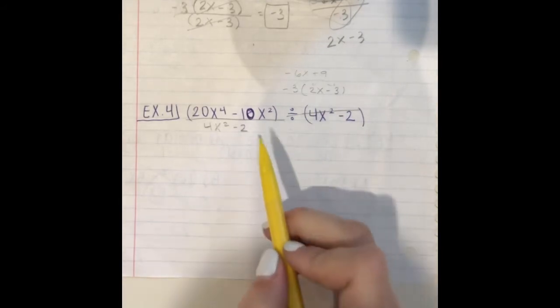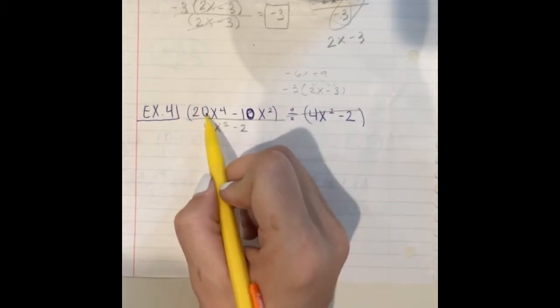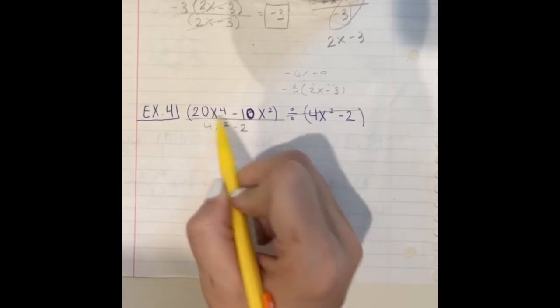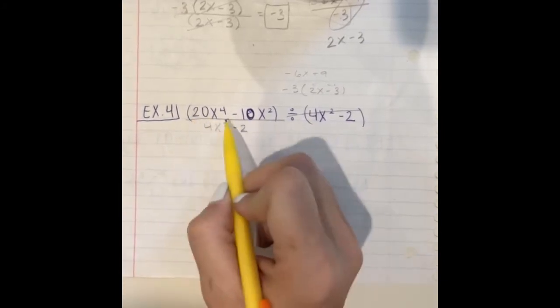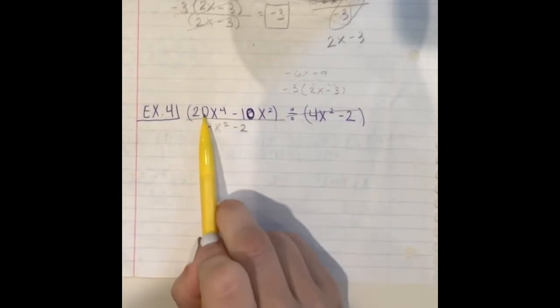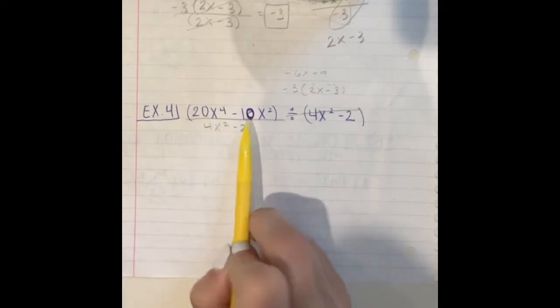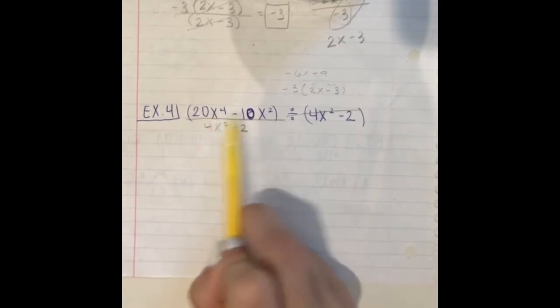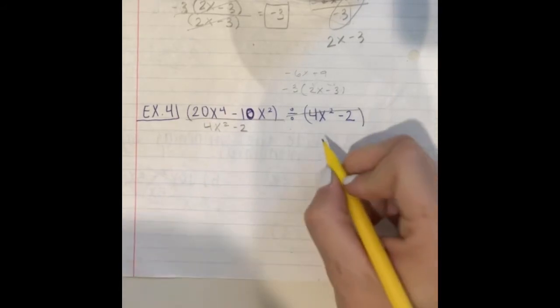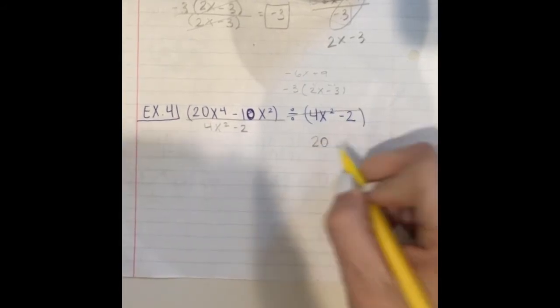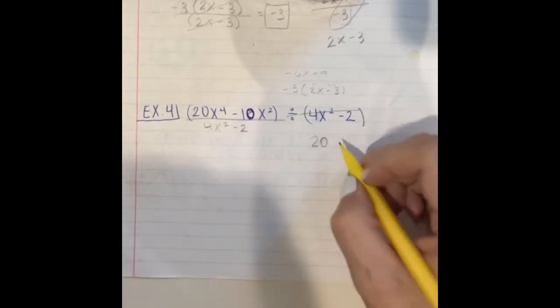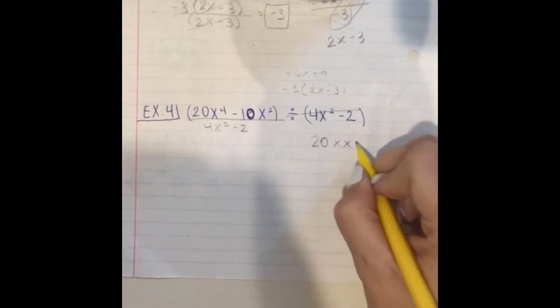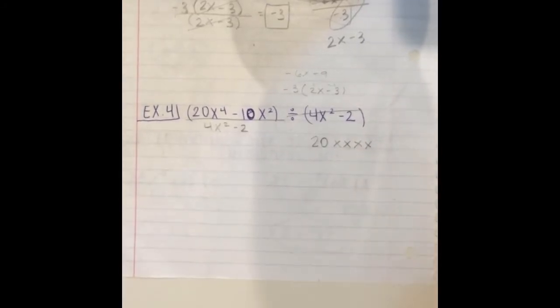So here, we're going to look at our GCF for 20 and 10. It starts with a positive, so we don't have to factor out a negative. The GCF for 20 and 10, and then they also have x's in common. For 20x to the 4th, I have 4 x's.